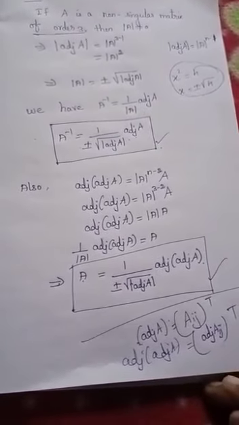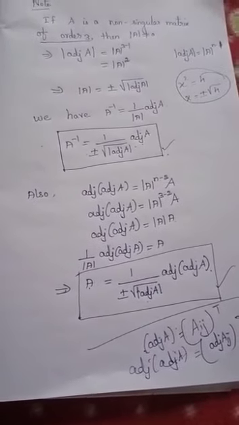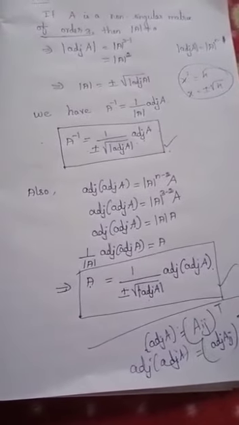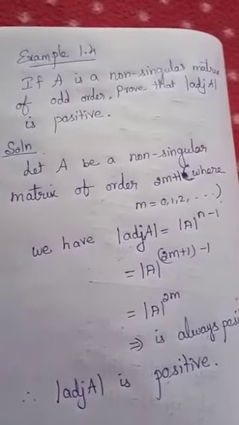Is that clear? So these two formulas are very important. Using this, we have to do the sums, that we will do in the next maths class. Today we will do one problem.